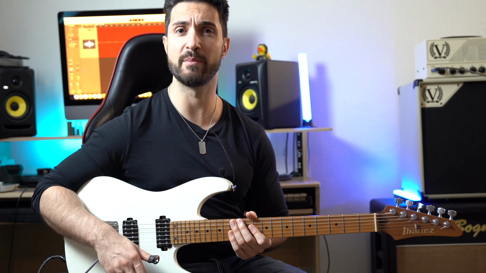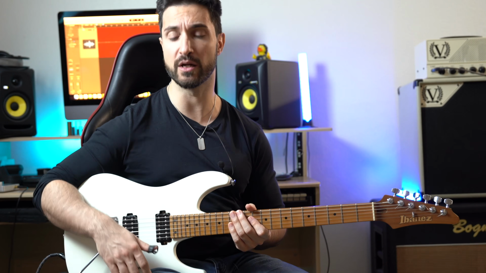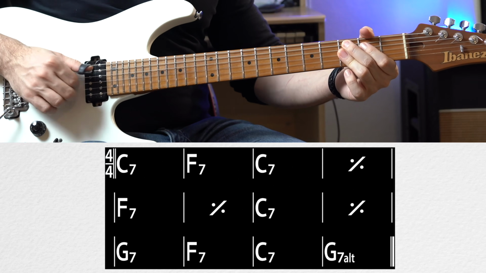So let's record a backing track that is based on these three chords.